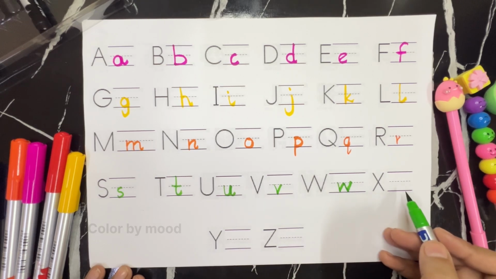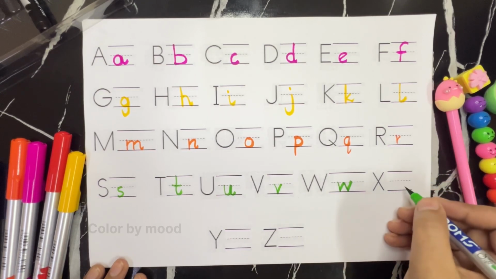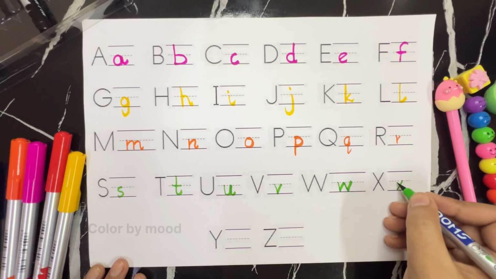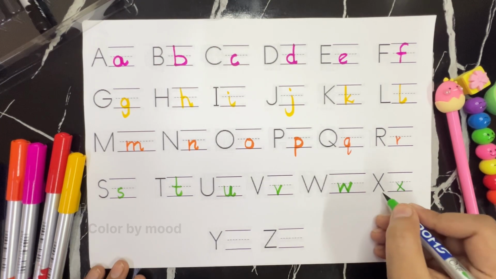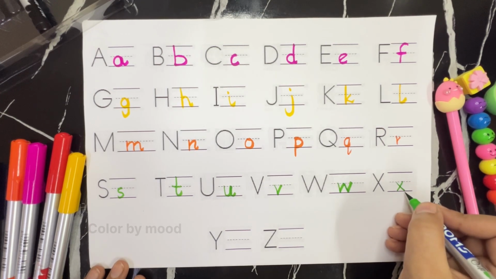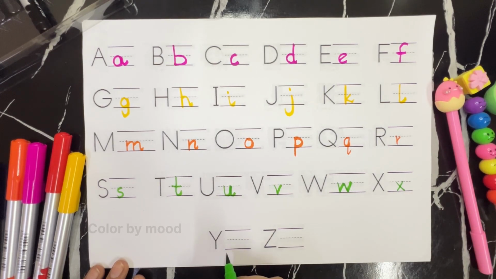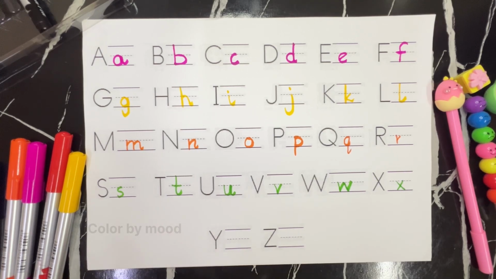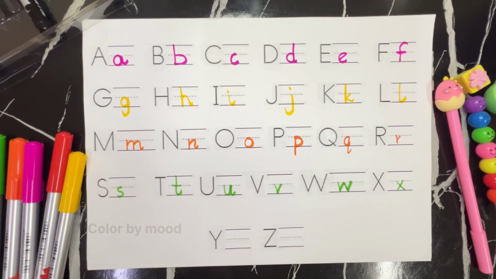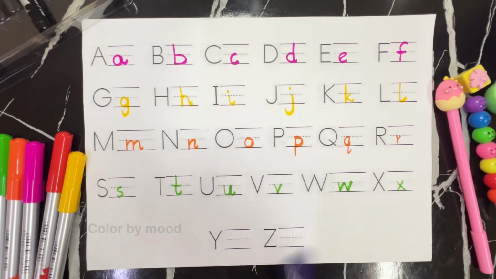After W, X. Very nice. Small letter X. Capital letter X, small letter x. Very nice. After X, which letter will come here? Yes, letter Y. Letter Y we will write with purple color.